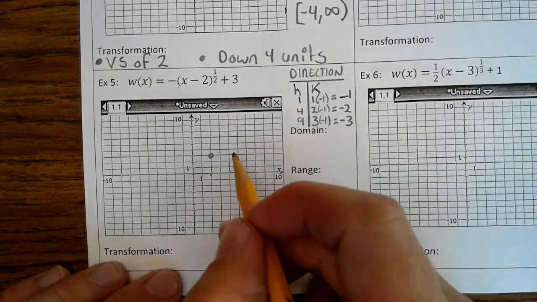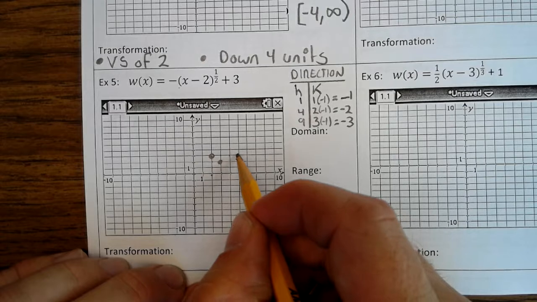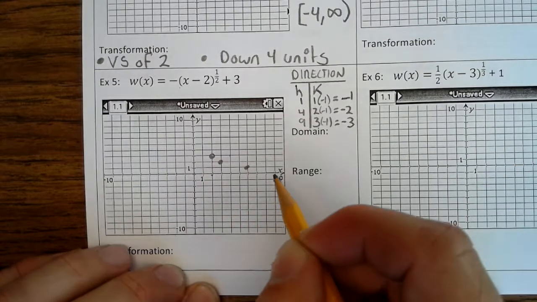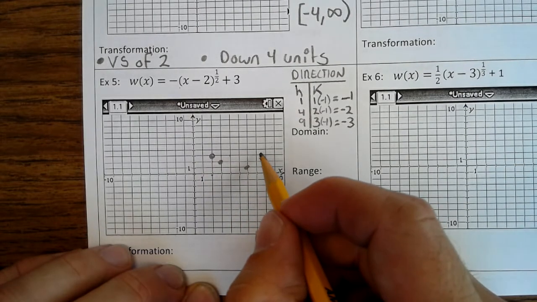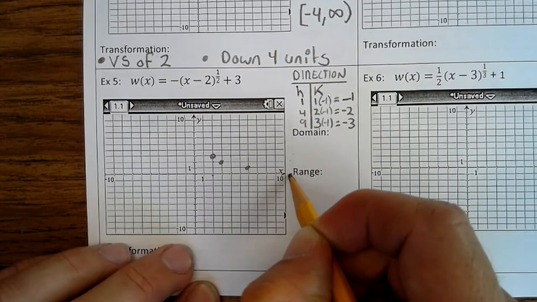So now we go to the right 1, down 1. To the right 4, 1, 2, 3, 4, down 2. And to the right 9. So 5, 6, 7, 8, 9, down 1, 2, 3.